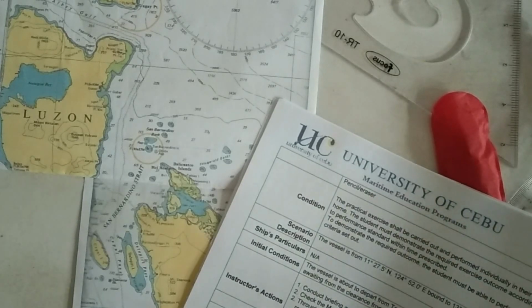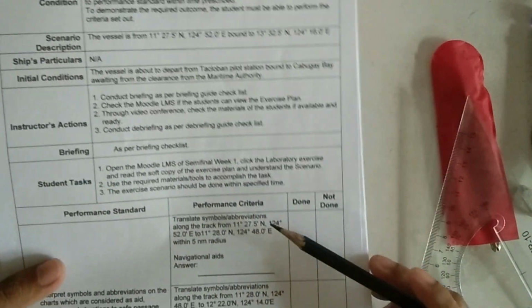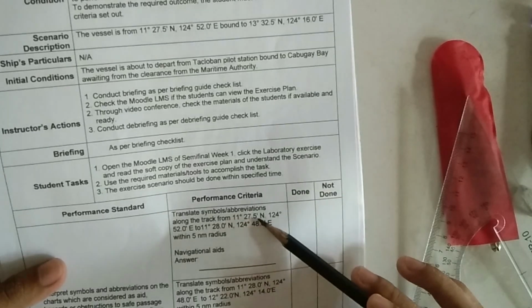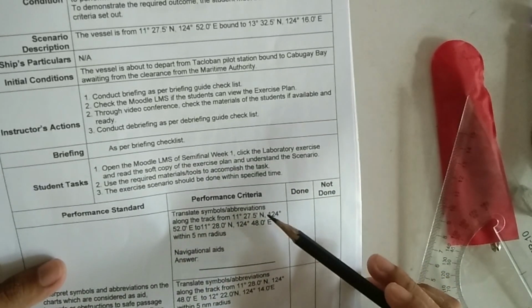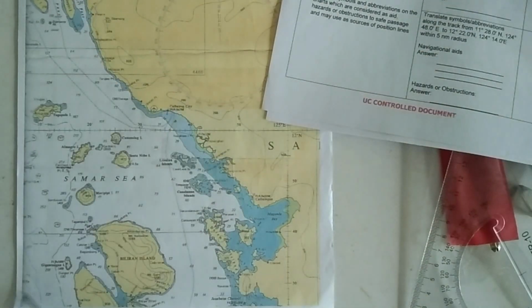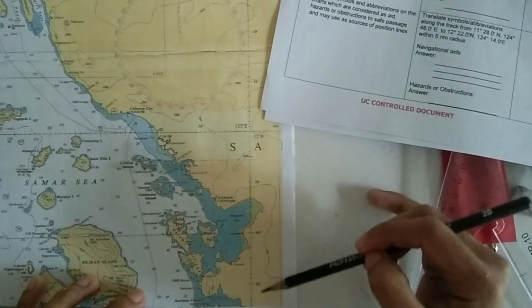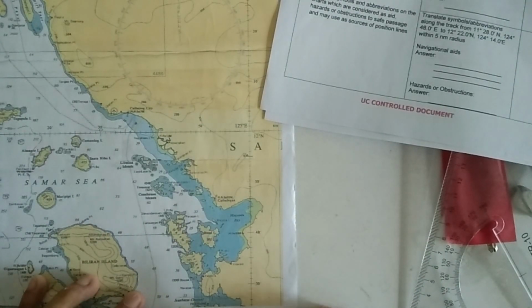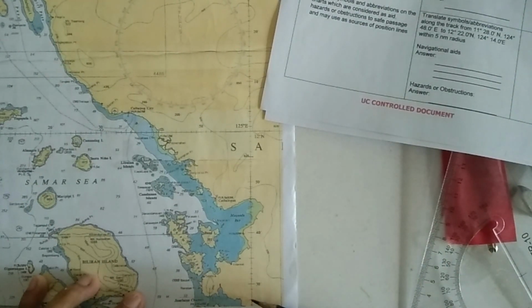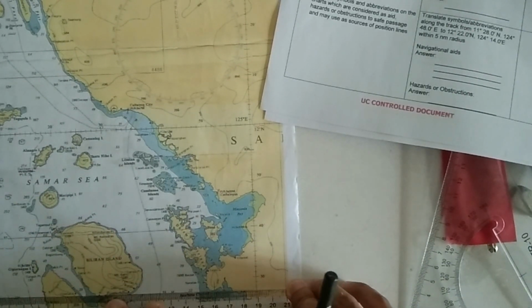By the way, my name is Cadet Bingel, and let's get started. So the first thing we need to do is to locate the latitude and longitude of our vessel. So we need to follow the performance criteria right here, from the 11 degrees and 27.5 minutes north and 124 degrees and 52 minutes east. So that's the longitude and latitude that we need to follow. So 11 degrees is below right here. 11 degrees and 27.5, 30, 29, 28, 27.5 is right here in between of these two graduations of this chart.